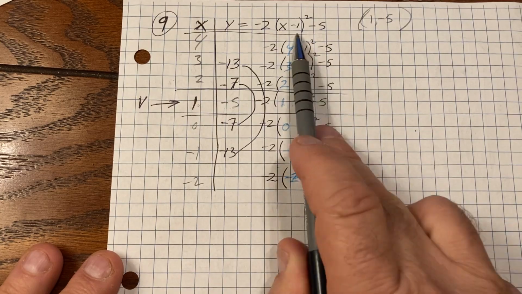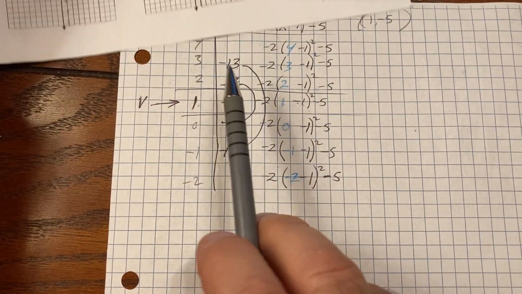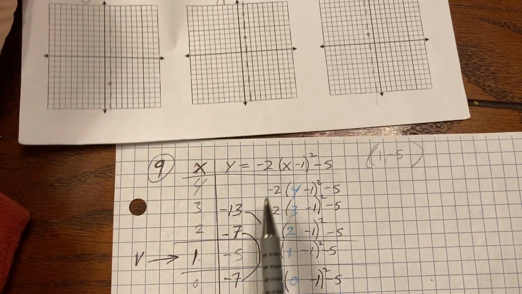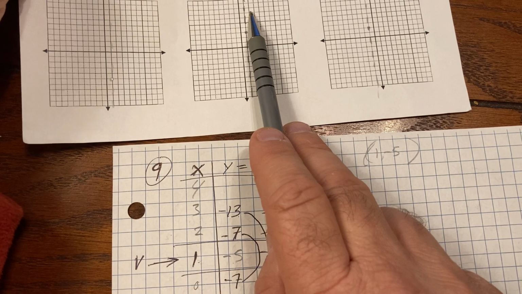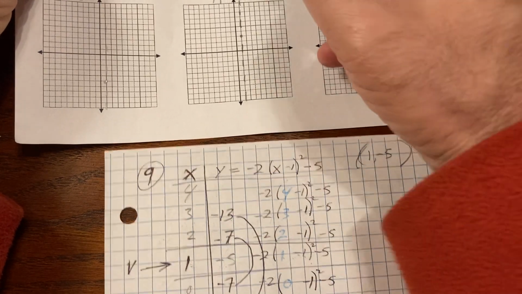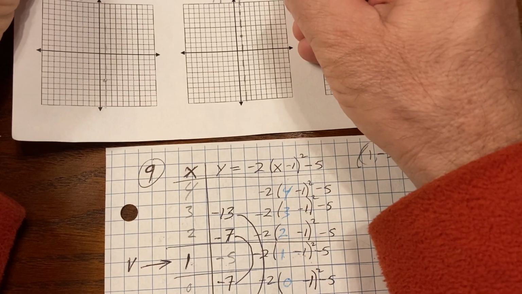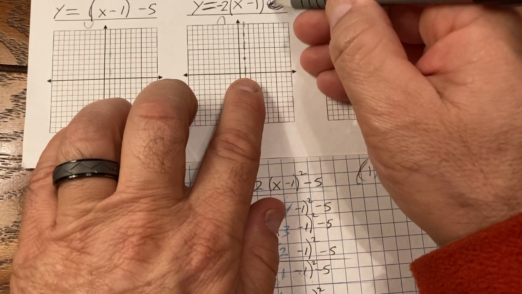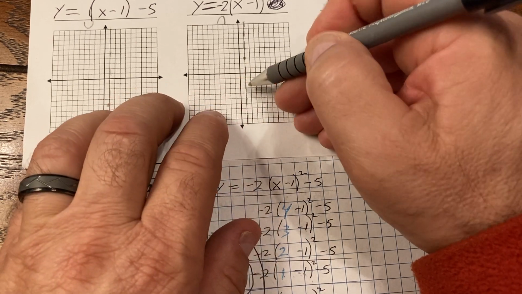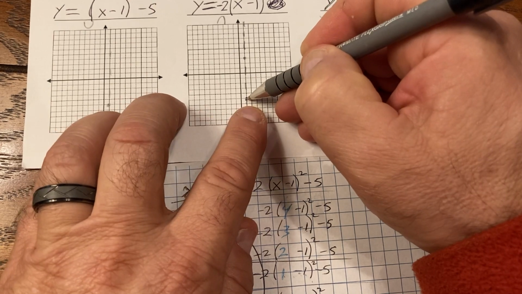So here's the equation. We have -2 x minus 1 quantity squared. Oh, that's a different one. -5. I'm going to make that a -5. So that means the vertex is now, instead of going up 3, I'm going to go down 5. So 1, 2, 3, 4, 5. It's going to be right there, that's my vertex.